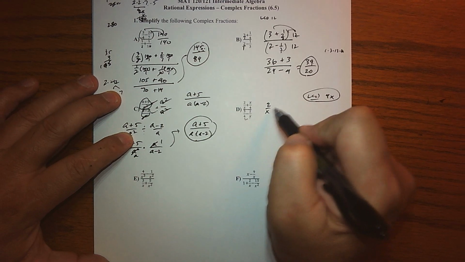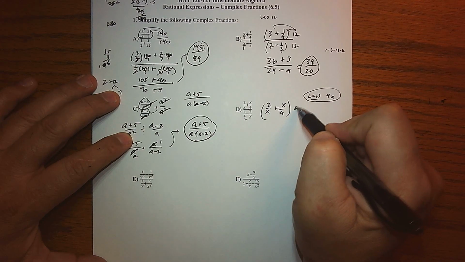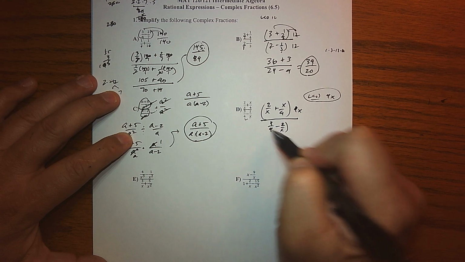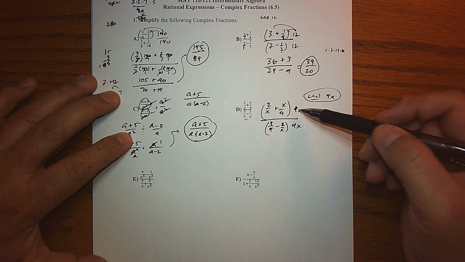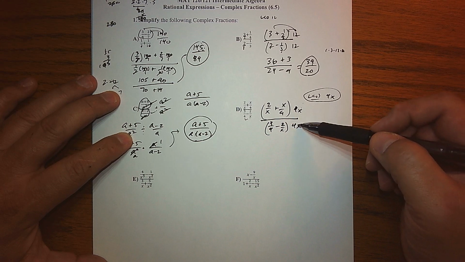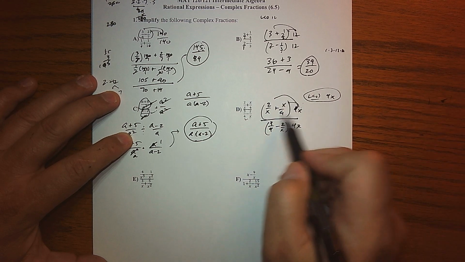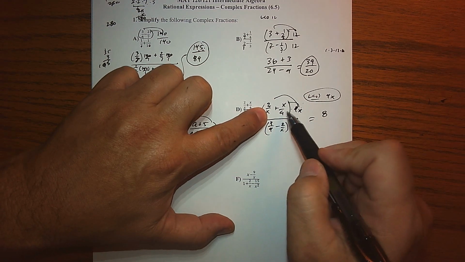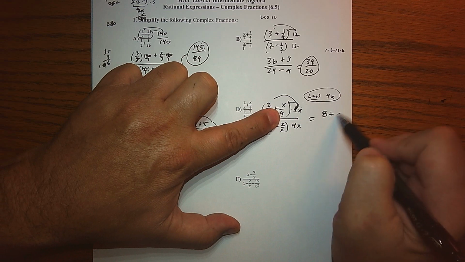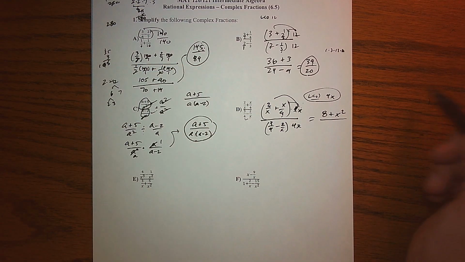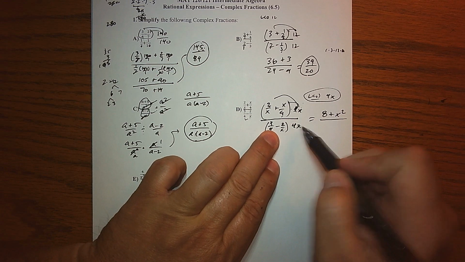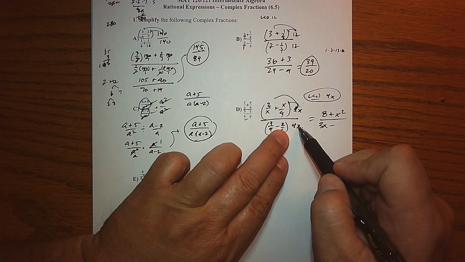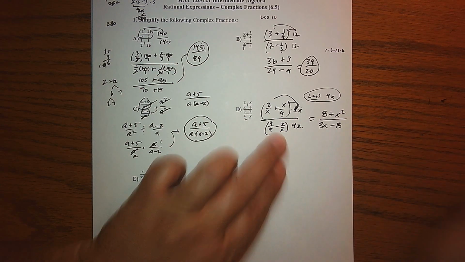So I'm going to take the top fraction and multiply it by 4x. And I'm going to take the bottom fractions and multiply it by 4x. So I'm multiplying both top and bottom by 4x. Distributing, the x's will cancel out, leaving us with 2 times 4, so that leaves us with 8. The 4's will cancel out, leaving us with an x squared. On the bottom, the 4's cancel out, leaving us with a 3x, and then minus, the x's cancel out, leaving us with an 8.